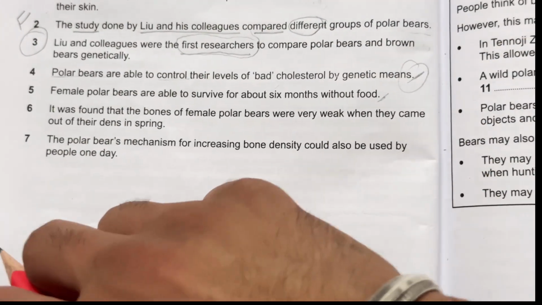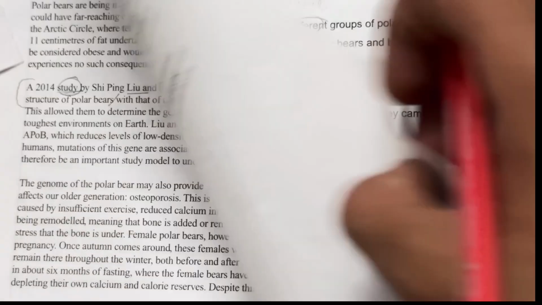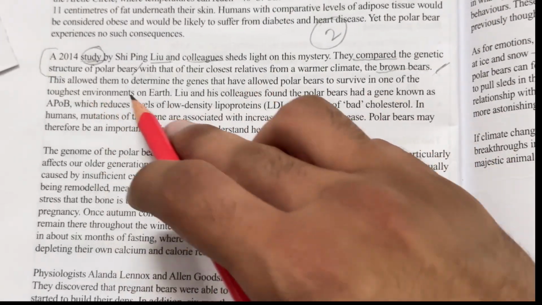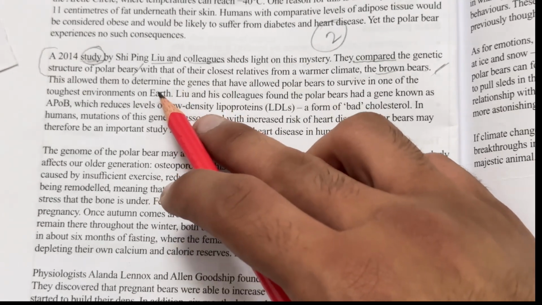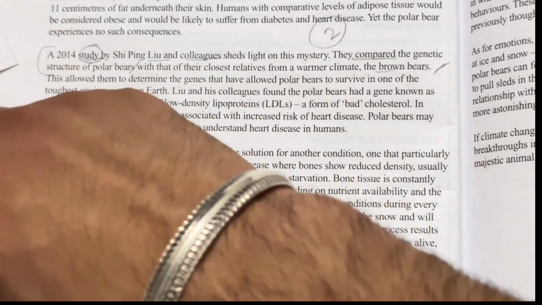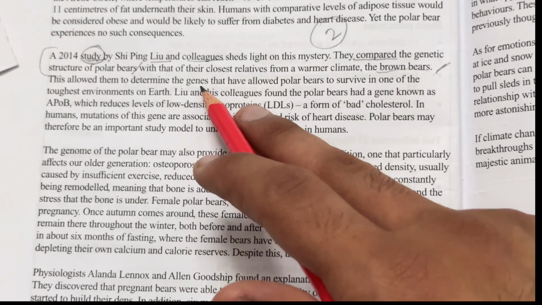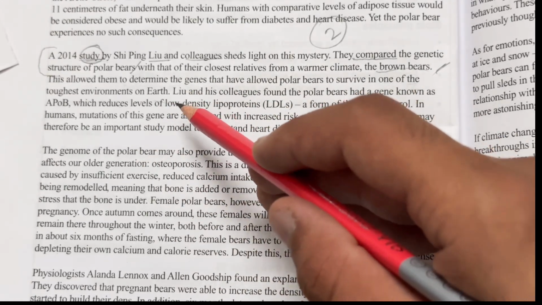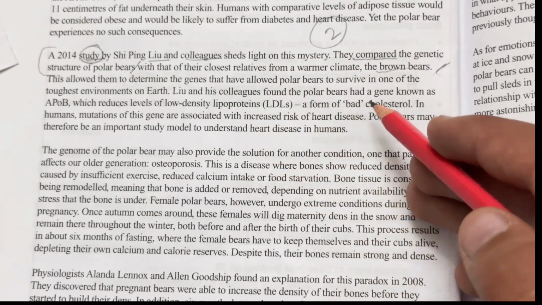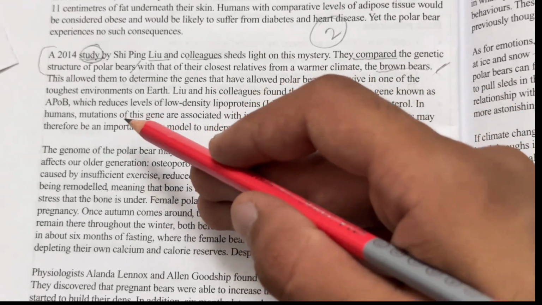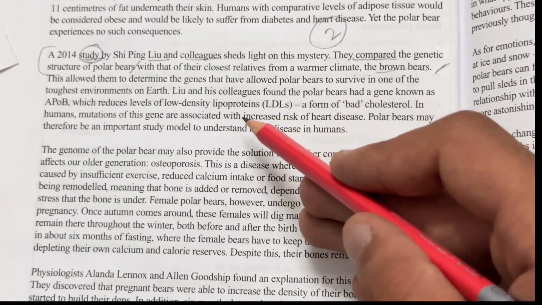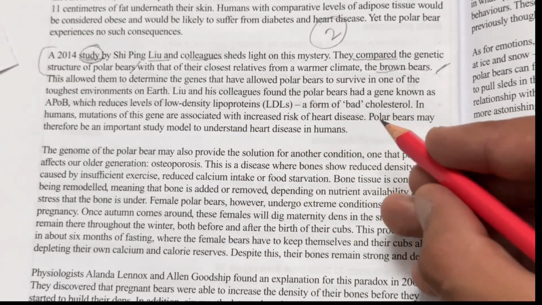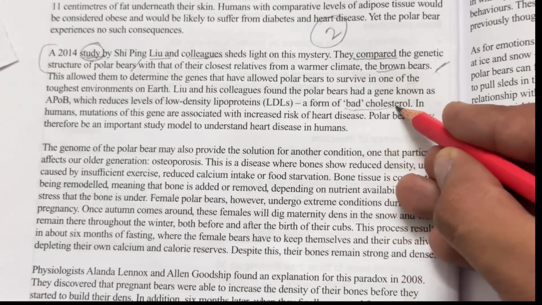Now let's go to the location. I think that will be ahead of the last question that we found. Here it is. This allowed them to determine. The word determine came over here. I told you control can also be written as determine. The genes that have allowed polar bears to survive in one of the toughest environments on Earth. Liu and his colleagues found polar bears had a gene known as APOB, which reduces levels of low density lipoproteins, LDLs, a form of bad cholesterol. Our second keyword is also over here that has come.